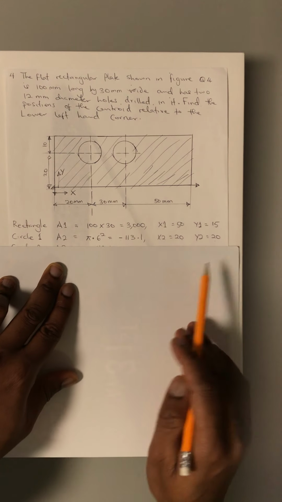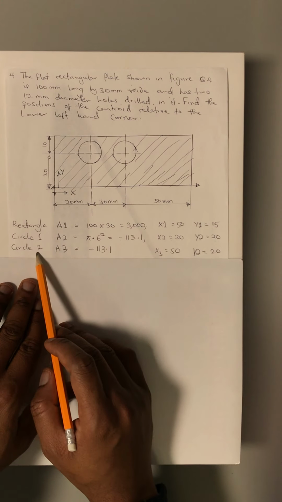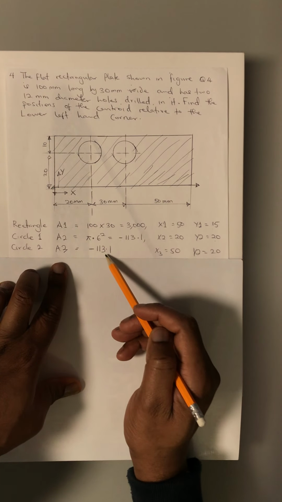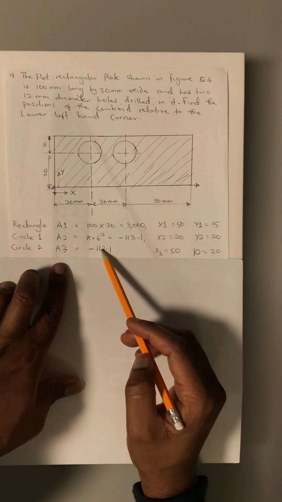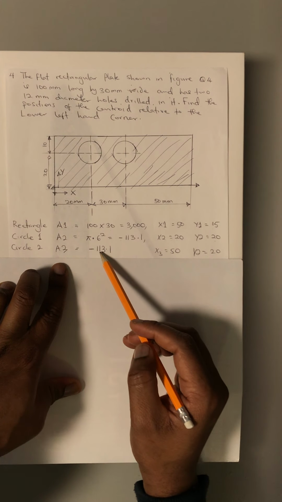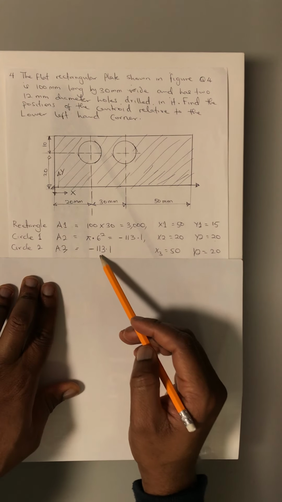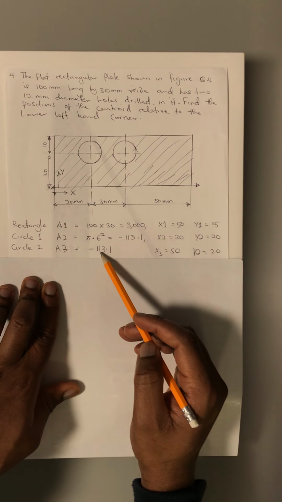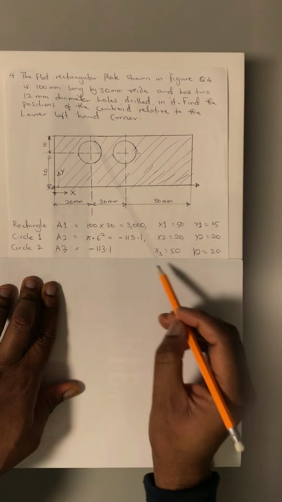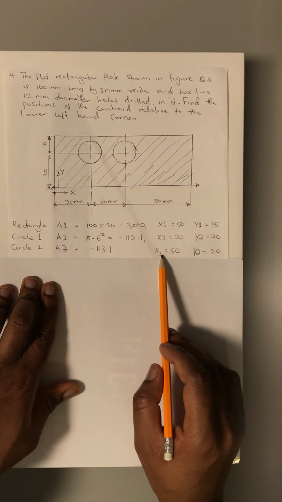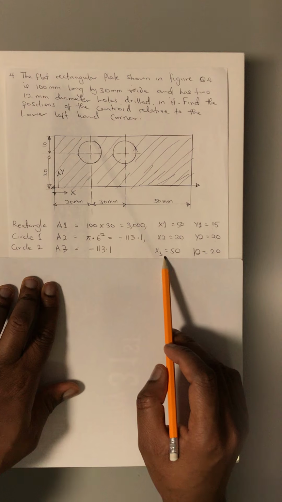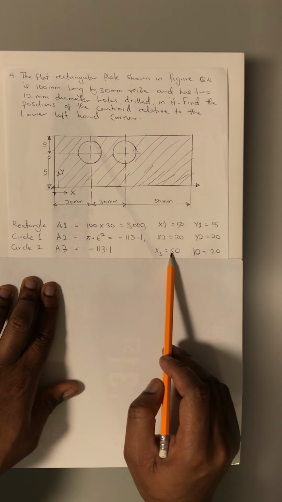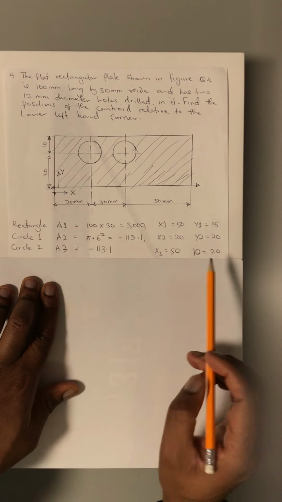Also, our second circle, likewise, has the same area, so our second circle area equals minus 113.1 millimeter squared. Also, our horizontal center reference for the second circle equals 50 millimeter, while our vertical center reference equals 20 millimeter.